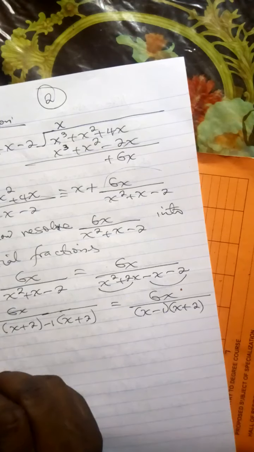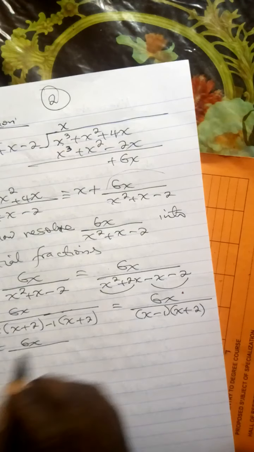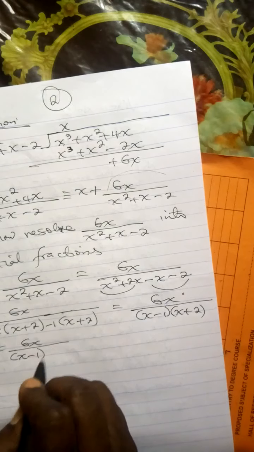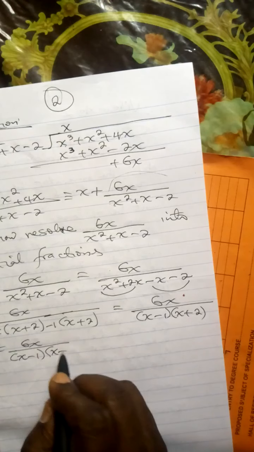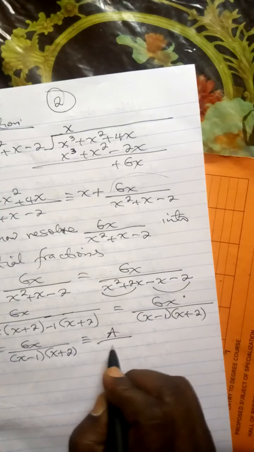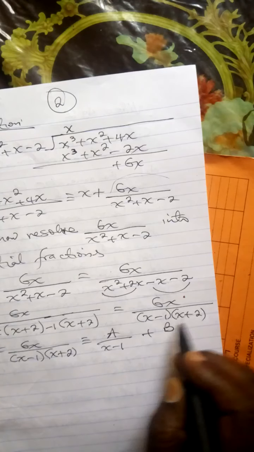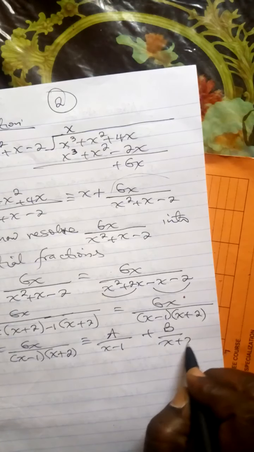So the next step is to say, let 6x over x minus 1 into x plus 2 be equivalent to A over x minus 1 plus B over x plus 2.